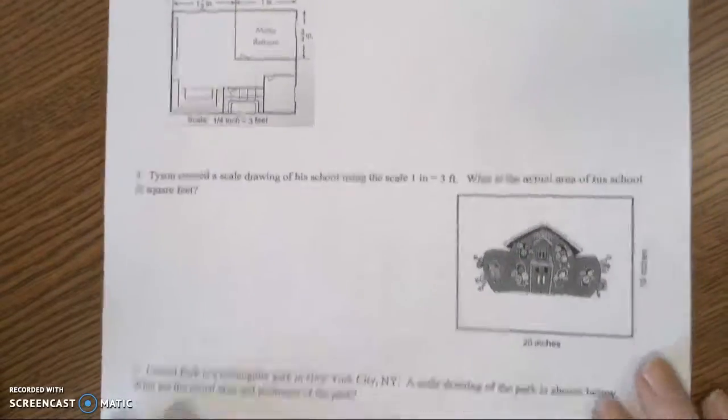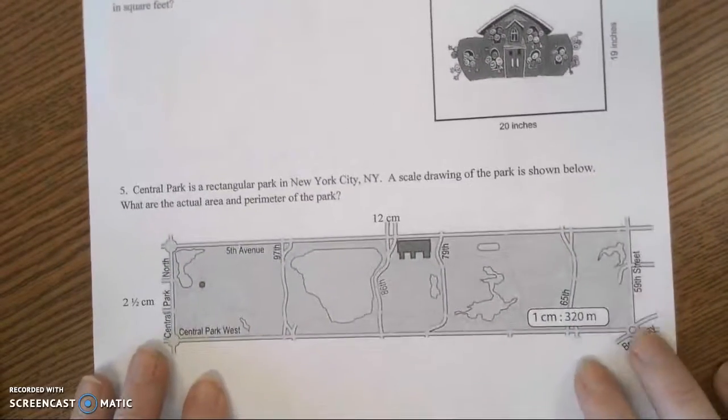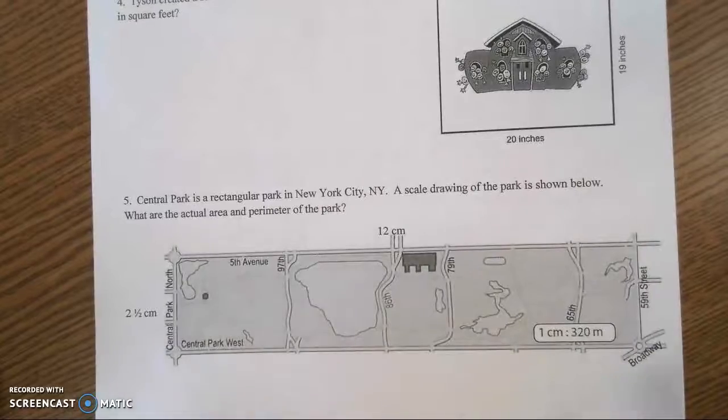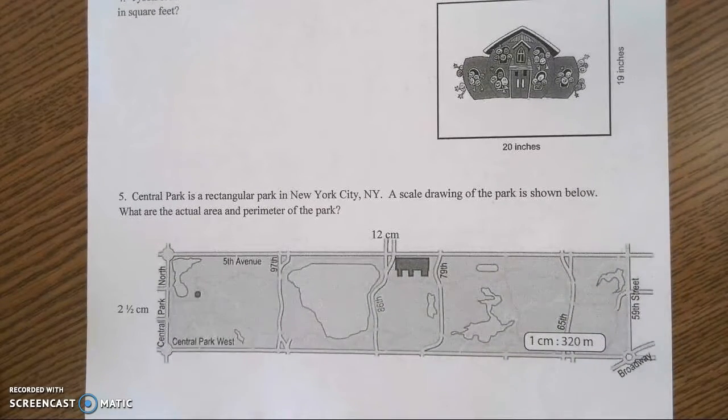And then the remaining questions, 3, 4, and 5, are all going to be very similar to what we just did on the front. So please go ahead and try to solve those on your own. And then we will talk about these briefly in class tomorrow.